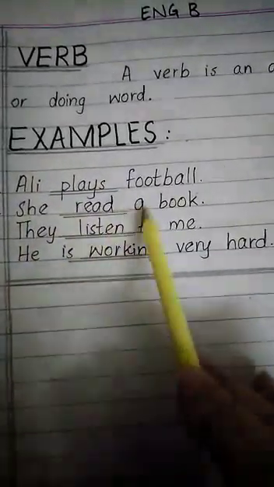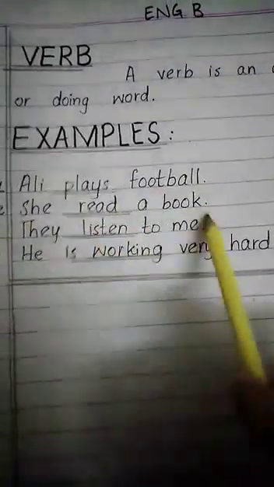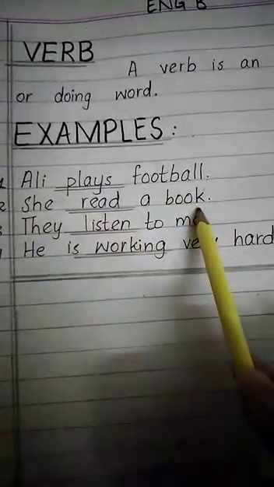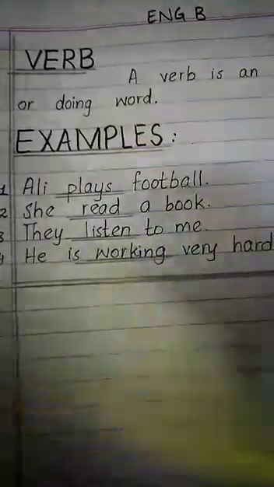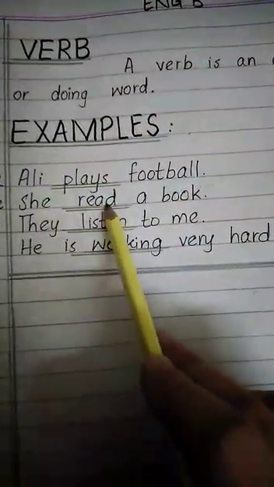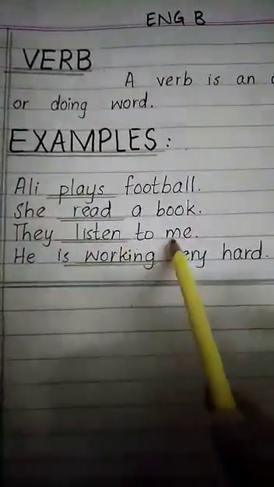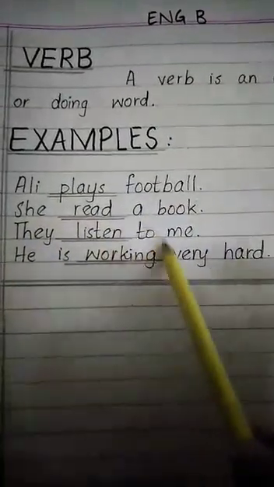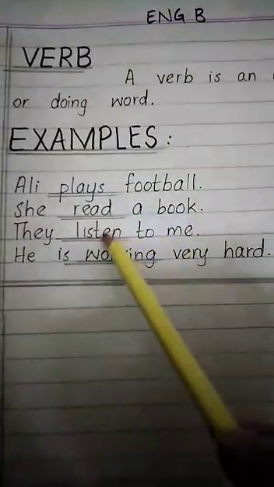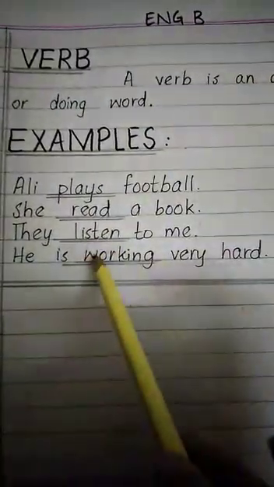Next is she read a book. उसने किताब पढ़ी. पढ़ना is some kind of activity and this is called verb. Next is they listen to me. वो मुझे सुनते हैं. Listen, सुनना is also a kind of activity and this is called verb.